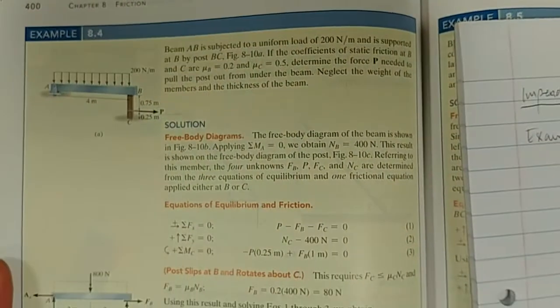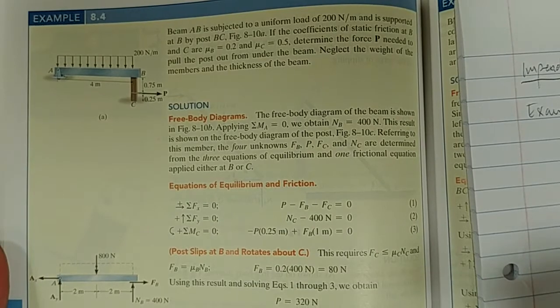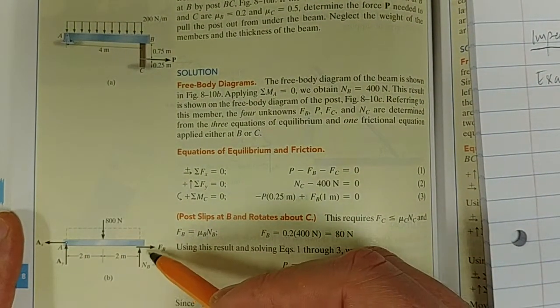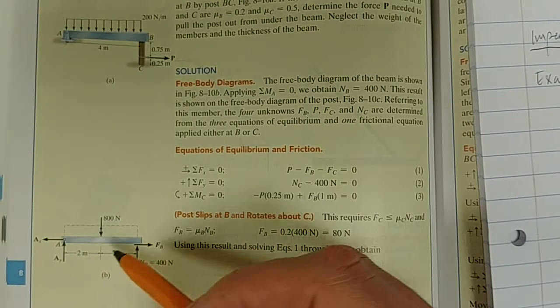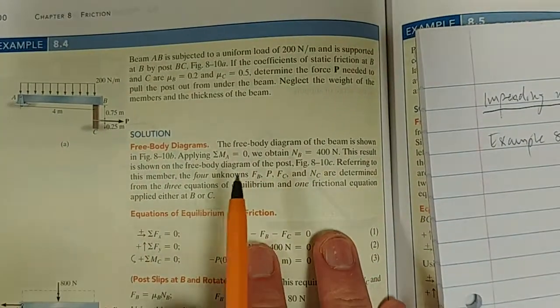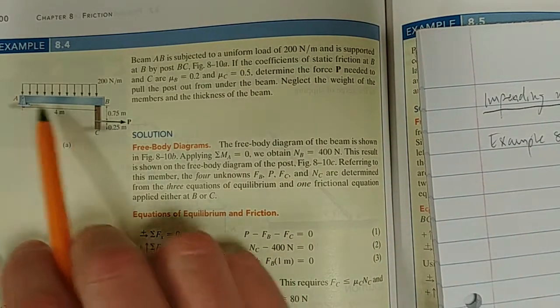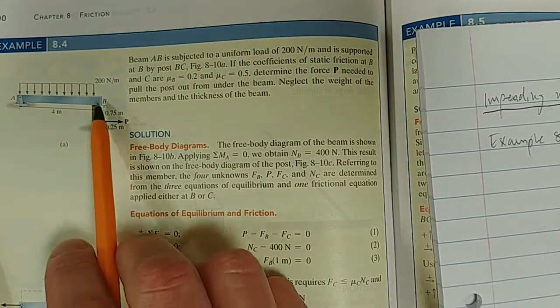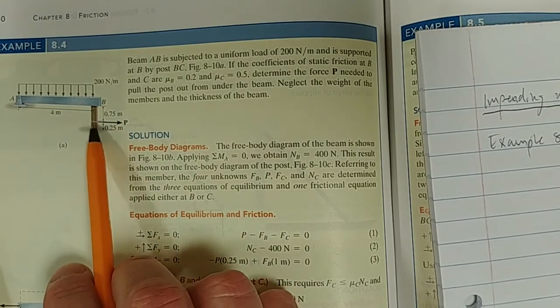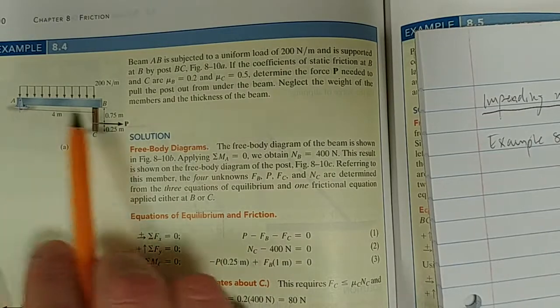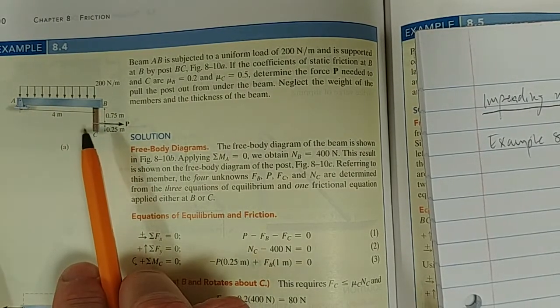All right, so the first thing we need to do is draw a free body diagram of this. Actually, that's not the first thing you do. The first thing we need to do is read the question. You've got this set up and you've got this force P that's being applied on the post. And this force P wants to pull this post out from underneath this beam, okay?